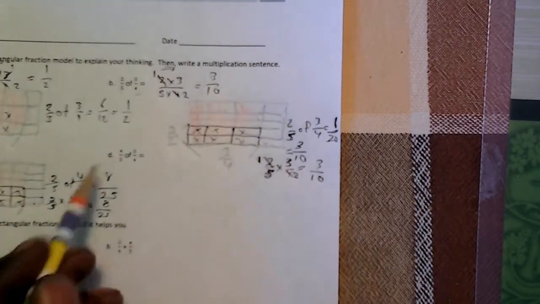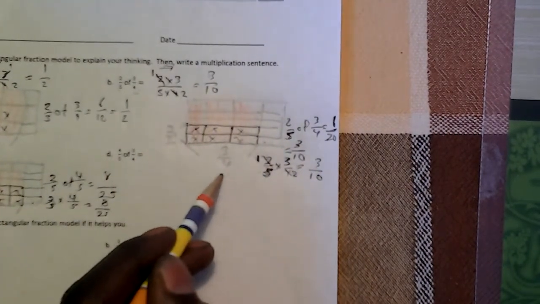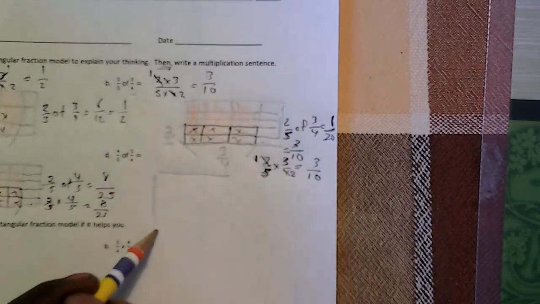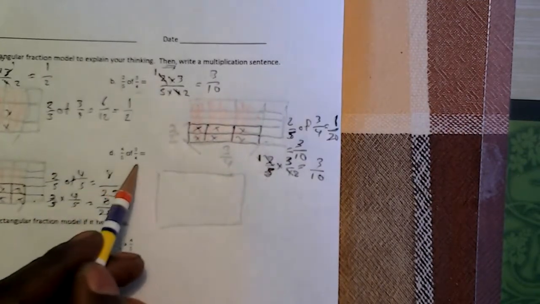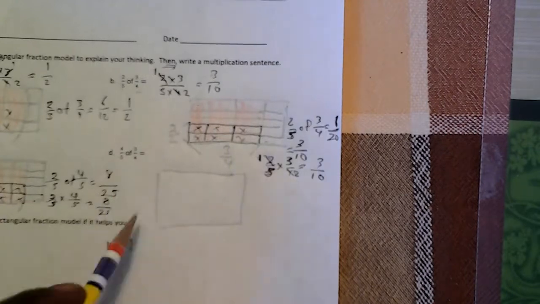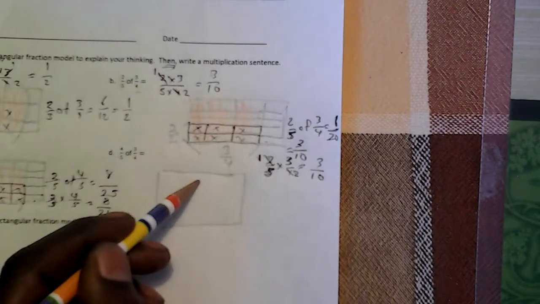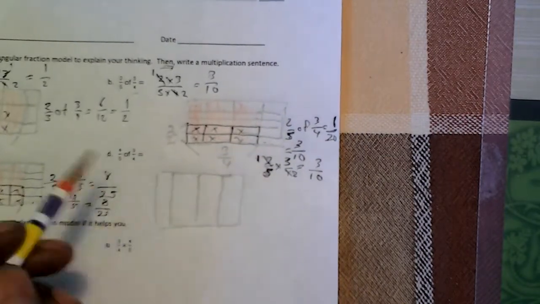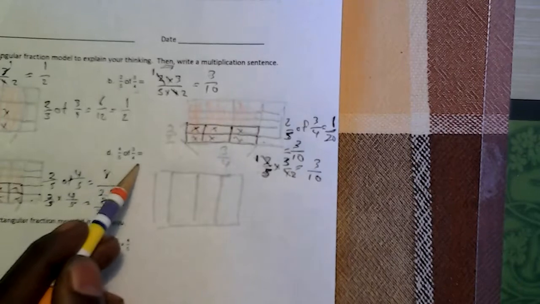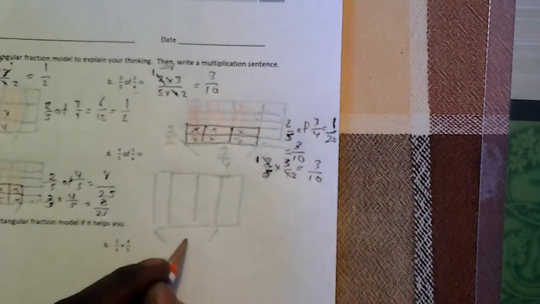So we have 4/5 of 3/4, right? So again, we break our box into 4. Now if you have the room, we make it big so we can see, because we have to split it a lot of times, okay? So if we need 4ths, how many times do we have to split this up? Right, into 4 pieces. So 1, 2, 3, 4 pieces, right? And how many do we need? We need 3 pieces. Very good. And we label this 3/4.